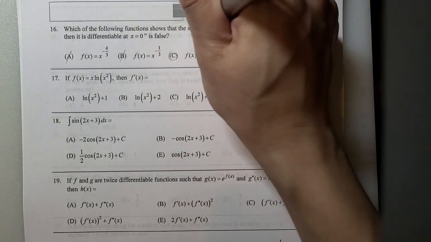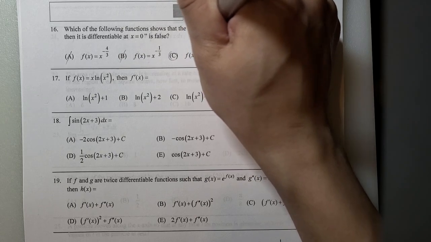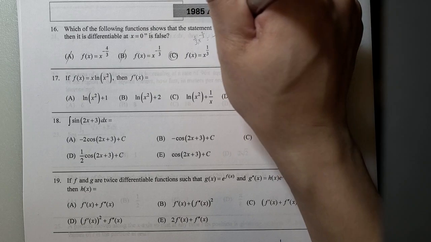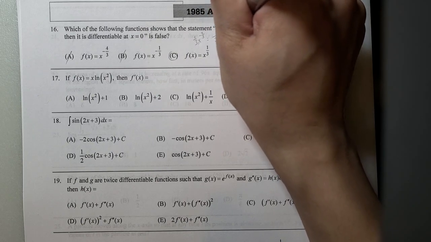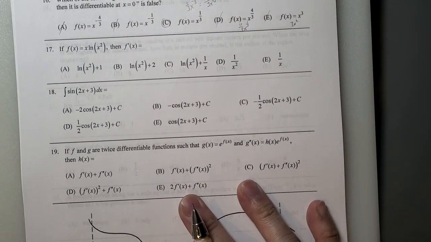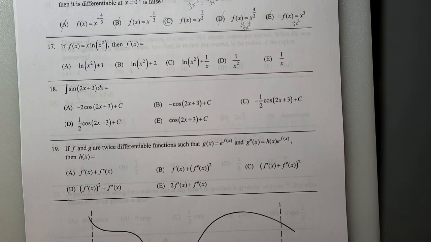And we can confirm, if we do power rule, it'll be 1/3 x to the negative 2/3 power, which is 1 over 3x to the 2/3 power. So x cannot equal 0, right? So C.